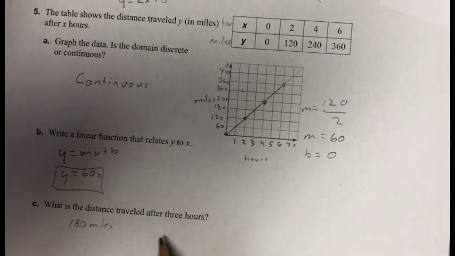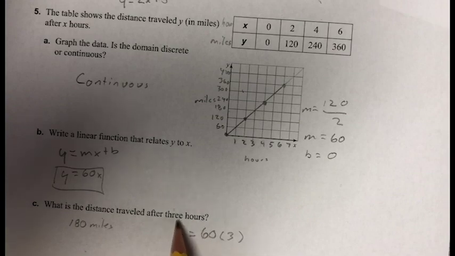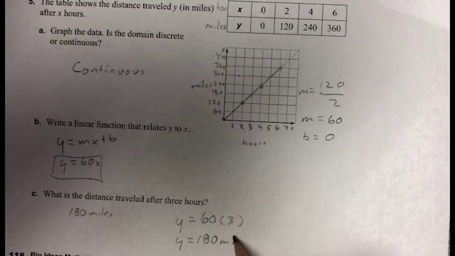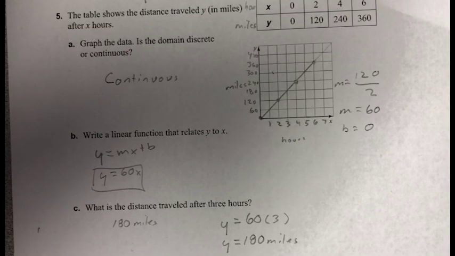However, the best method is actually to use our equation. Y equals 60, and x is going to be 3, because x represents time, and so x is 3 hours. Plug that in, and we get y is equal to 180 miles. So that's two different methods, using the graph and using the equation, to solve for that problem. And that's kind of it, guys. There's nothing really more to this.